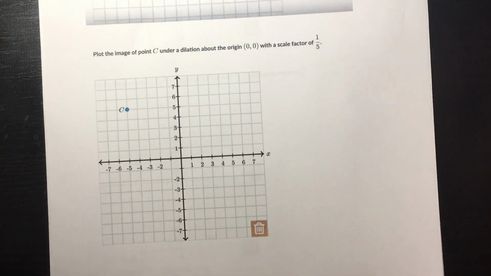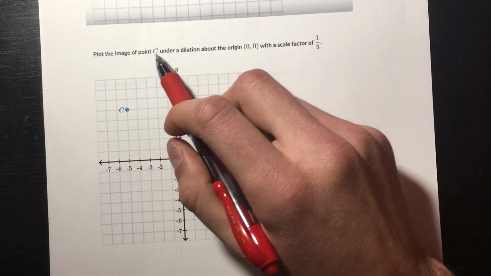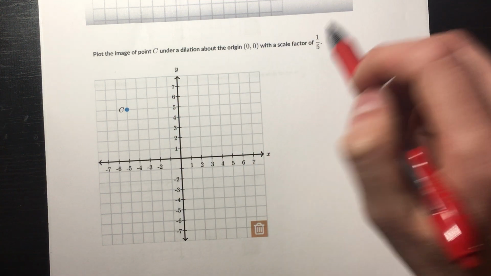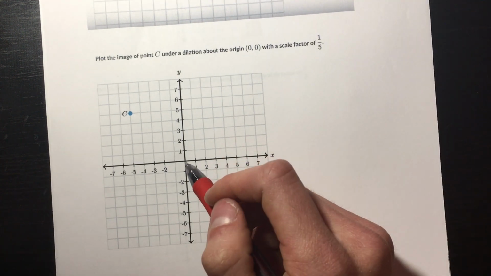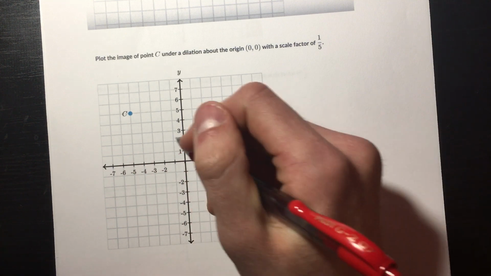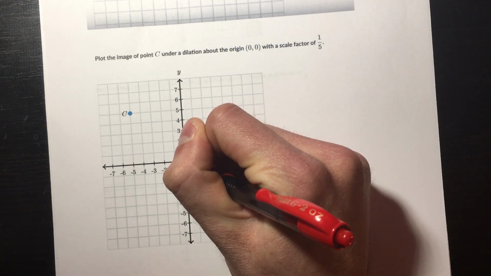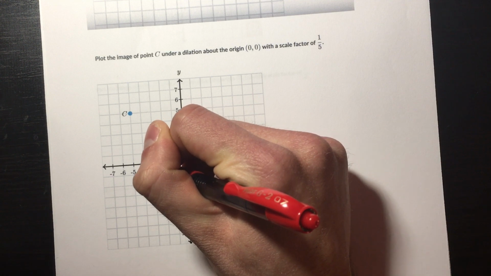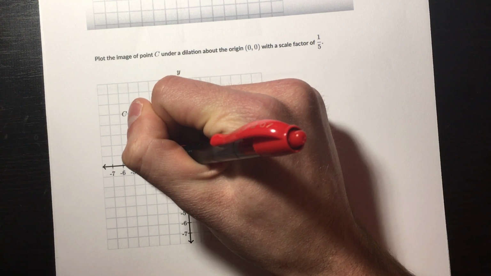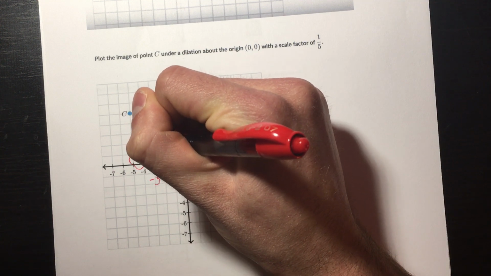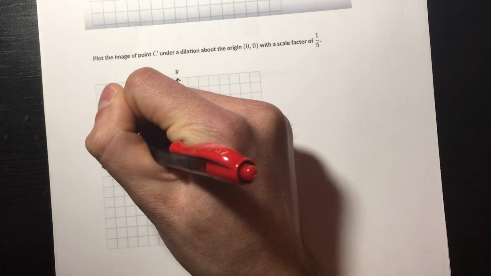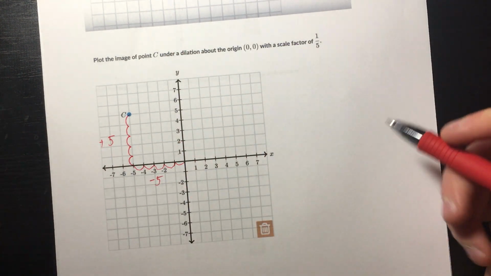So let's look at another example. Plot the image of point C under a dilation about the origin, 0, 0, with a scale factor of 1/5. All right. Well, if our center of dilation is the origin, how far away is point C from the origin? We're going 1, minus 2, minus 3, minus 4, minus 5 units in the horizontal direction because we're going left 5. 1, 2, 3, 4, and then 5 units in the vertical direction because we're going up 5.